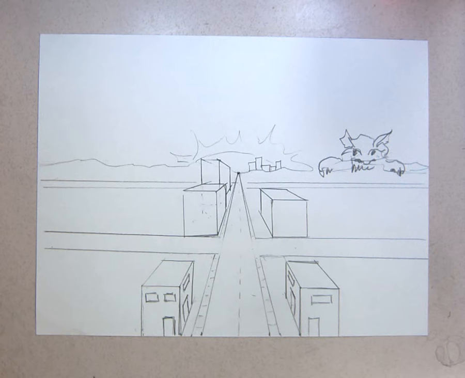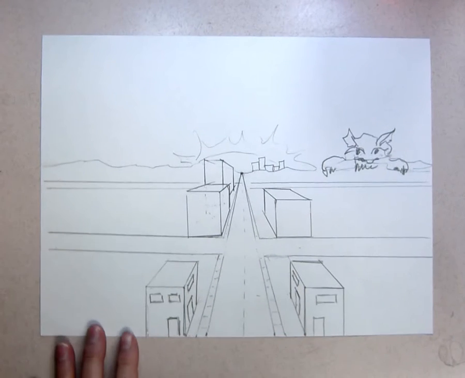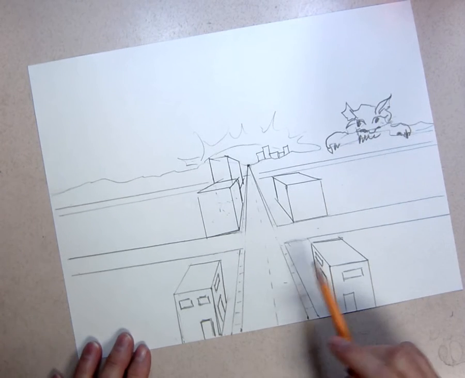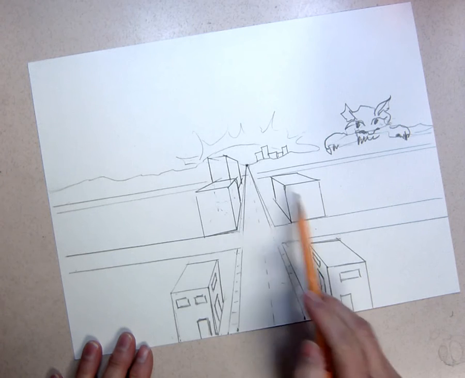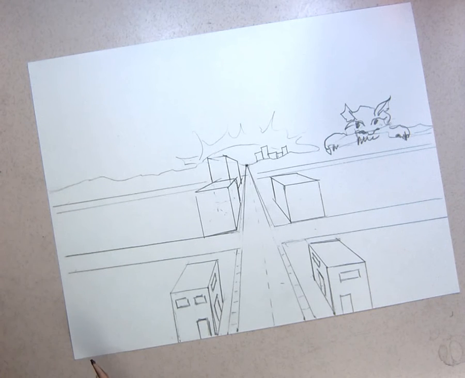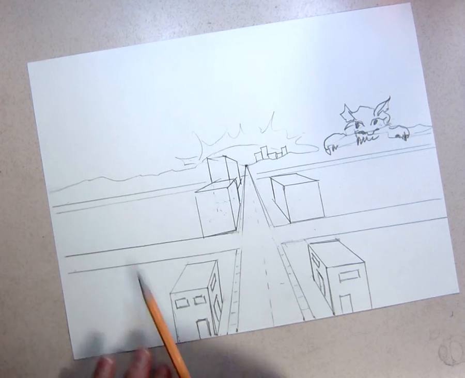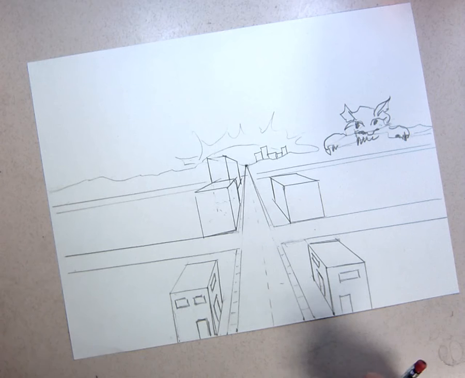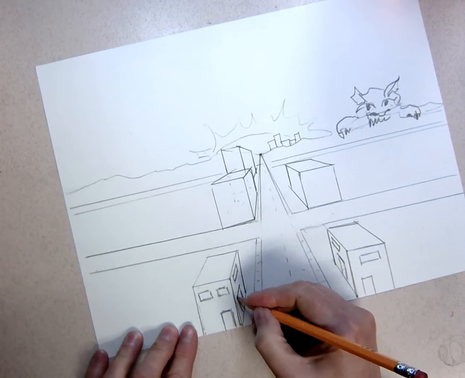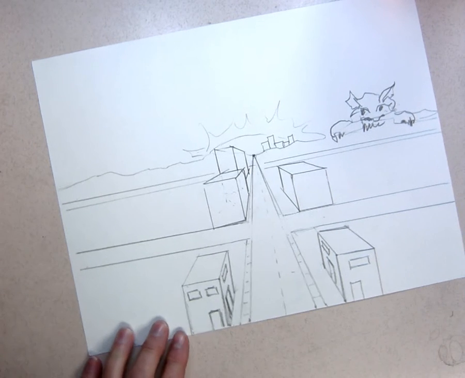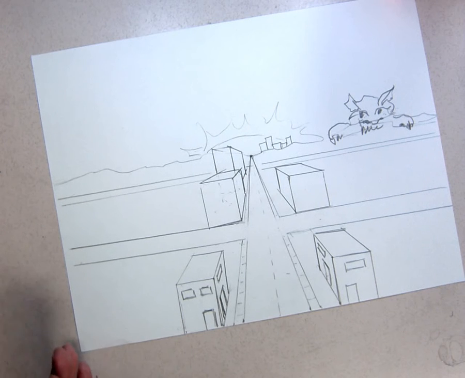Right, once you have the basics of 1-point perspective down, there's some other fun things you can do with it. So essentially last time I showed you how to draw a cube in 1-point linear perspective. I helped you locate the vanishing point, the eye level or horizon line, how to draw things like doors and windows on the faces of the cubes, make them look like buildings.